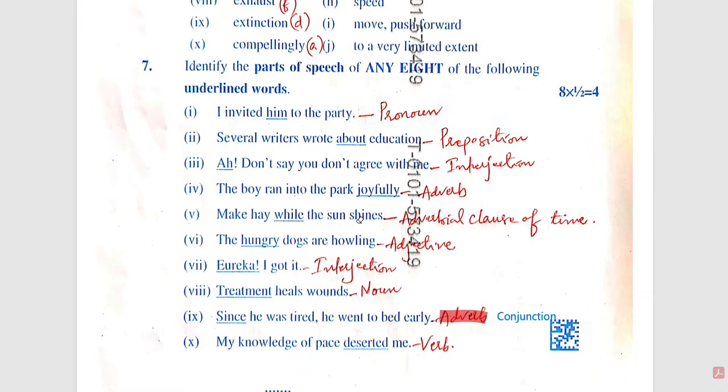Make the hay while the sun shines. Here while is acting like an adverbial clause of time. Make the hay while the sun shines. Next, the hungry dogs are howling. Here, hungry is related to dogs. Dogs is a noun. Hungry, what kind of dogs? Hungry dogs. Hungry is an adjective. You are adding something to the meaning of a noun.